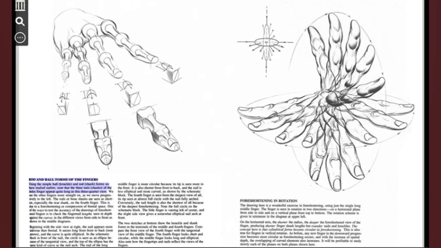Rod and ball forms of the fingers using the simple ball, knuckle, and rod, shank, forms we have studied earlier. Note that the three rods, shanks, of the index finger appear quite long in this three-quarter view. We see the other fingers more straight on. As we move progressively to the left, the rods or bone shanks are seen as shortest, especially the rear shank on the fourth finger. This is due to a foreshortening or compression of frontal space.